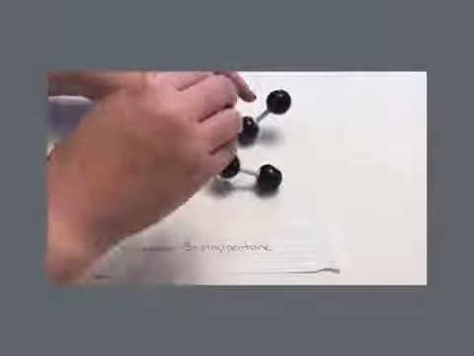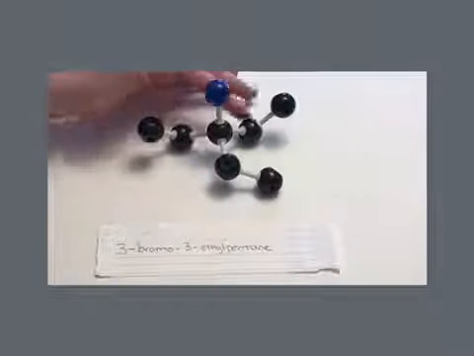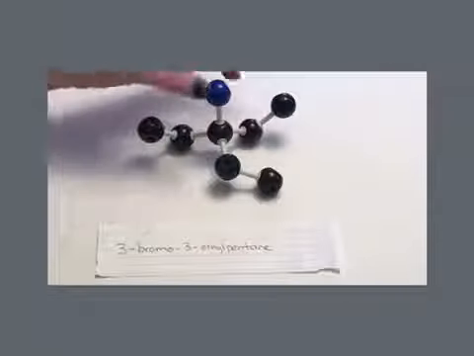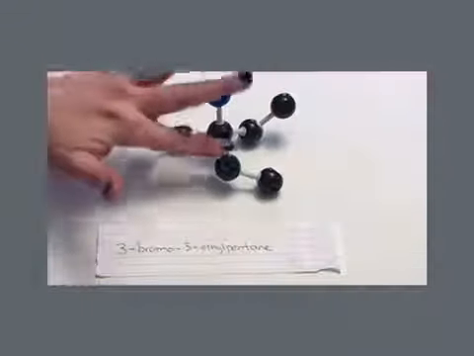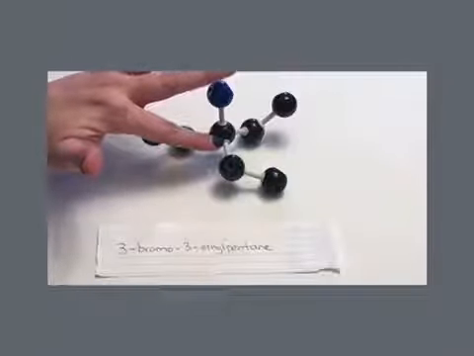I'm going to leave this on its side just so that you can visualize, but you can see now we have 1, 2, 3, 4, 5 carbons in our parent chain. We have our bromine substituent and our ethyl group substituent, both off of carbon number 3.